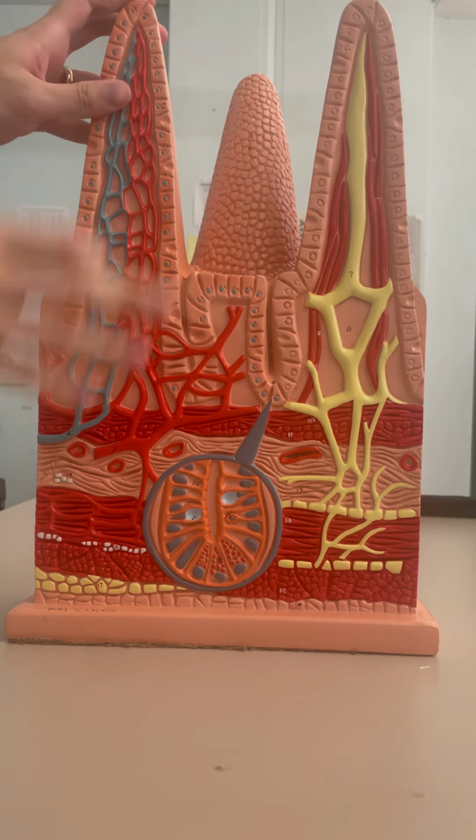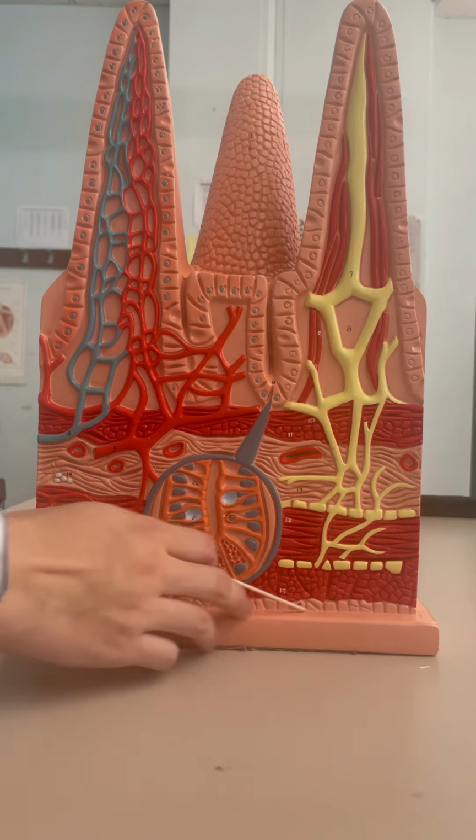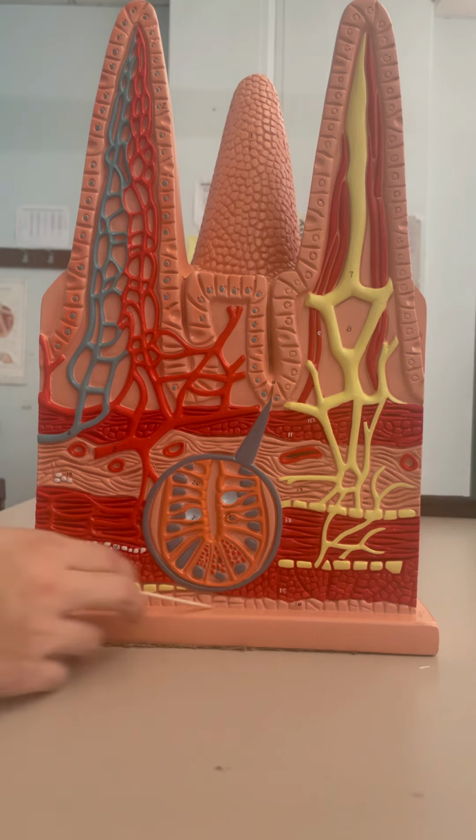The small intestine itself is made up of several layers, starting with the mucosal layer. From this red muscle layer up to the villi is called the mucosal layer. Under the mucosal layer is the submucosal layer, which is all this pink. Under the submucosal layer is the muscularis externa, or external muscle layer. And the final layer is this pink layer called the serosa.